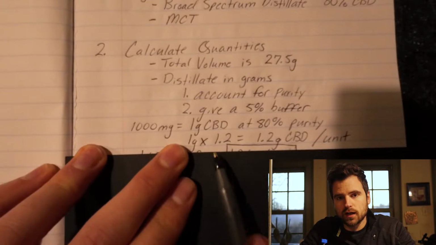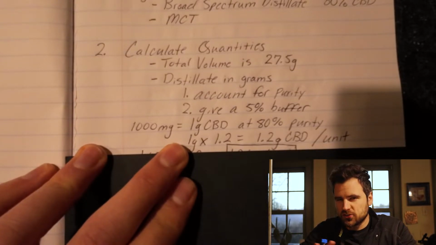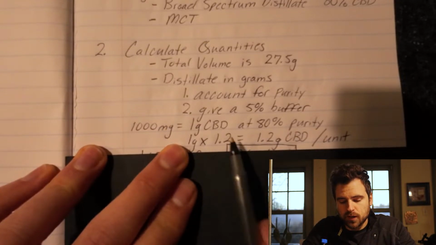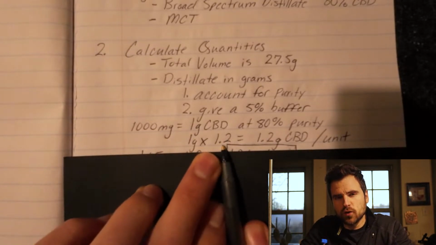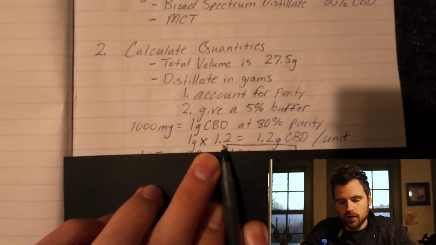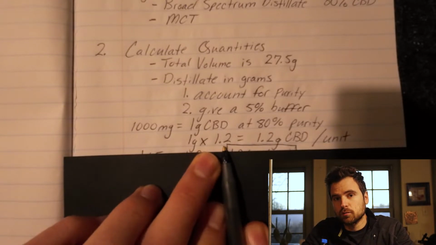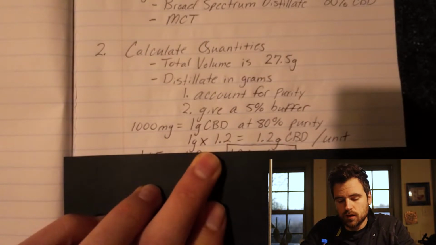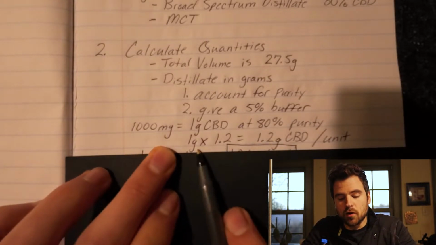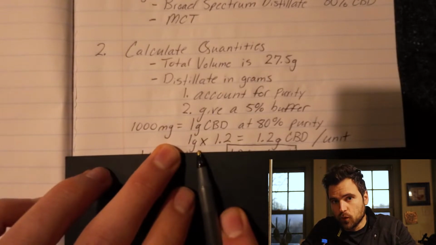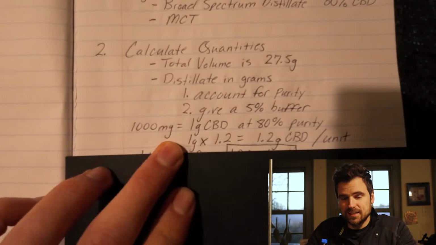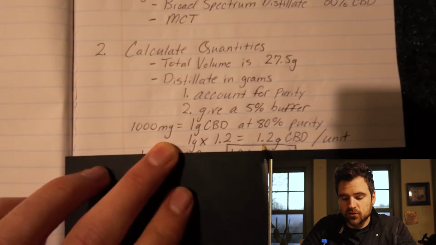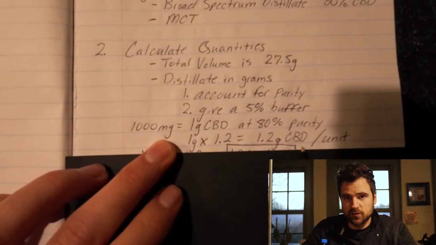So we want to calculate for that 20% that is anything but CBD. The way we do that is if you want to get 20% of 1,000, you'd multiply it by 0.2. And to skip a step, we're going to multiply by 1.2, to include itself and an additional 20%. So 1 gram times 1.2 is going to give us 1.2 grams of CBD.